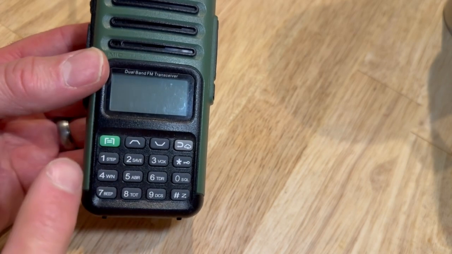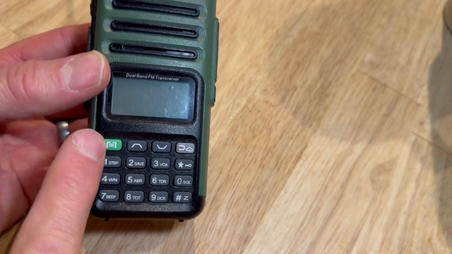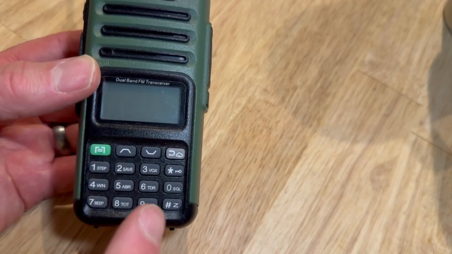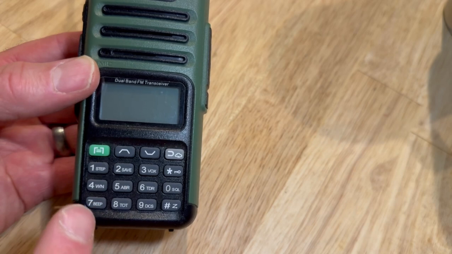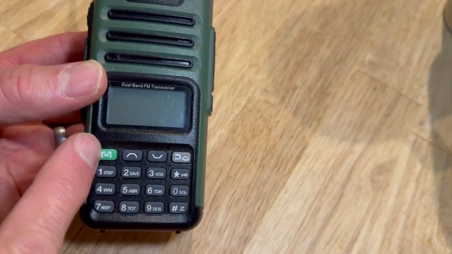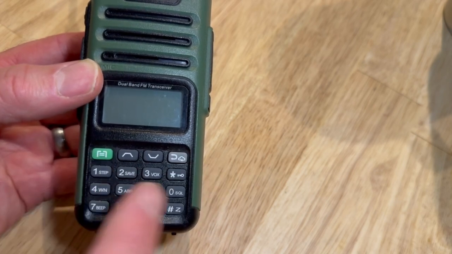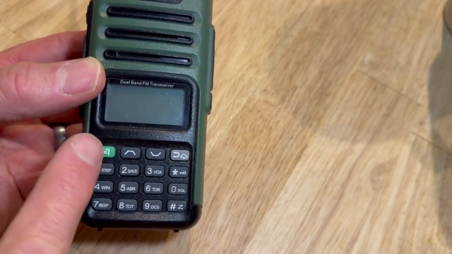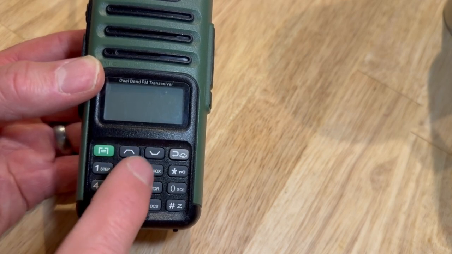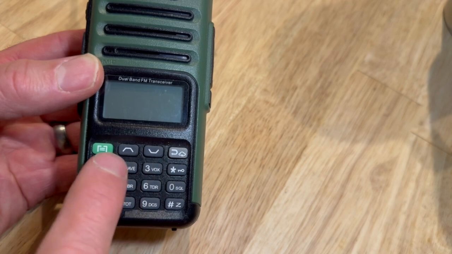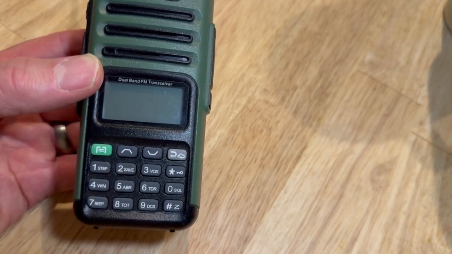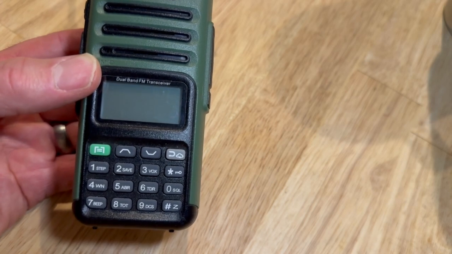If it's a green radio, it'll probably be a green button. There are also GM-15 Pros that are orange, red, and other colors. The most common one I've seen around our area is the green one, but this color may be a little different, but the buttons should be all the same. So this is your menu button, and then you have your up and your down arrows. They look kind of funny, but that is your up and down arrows. And then this is your return button to get back off of the screen that you're currently on to the main screen.